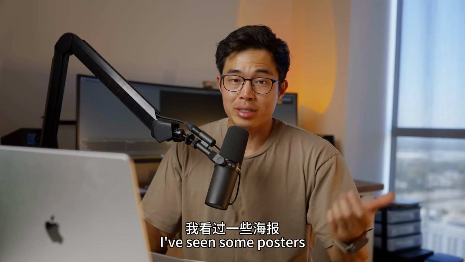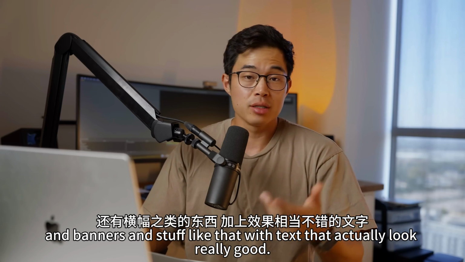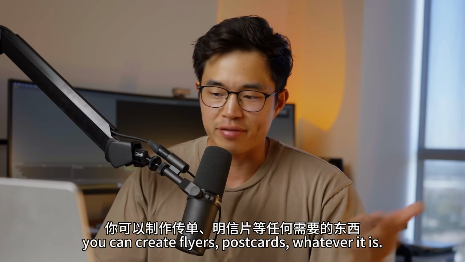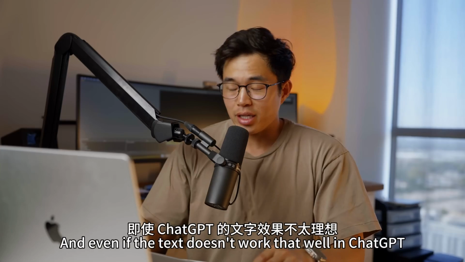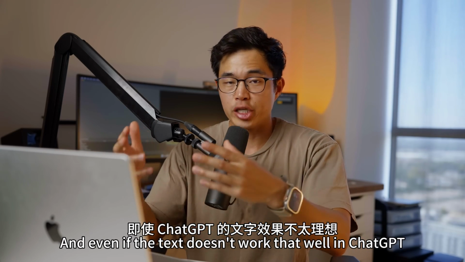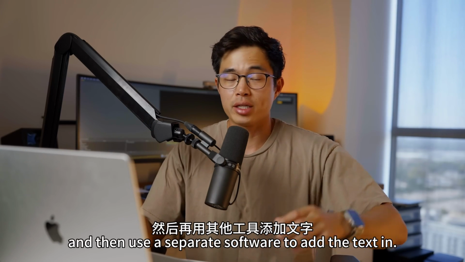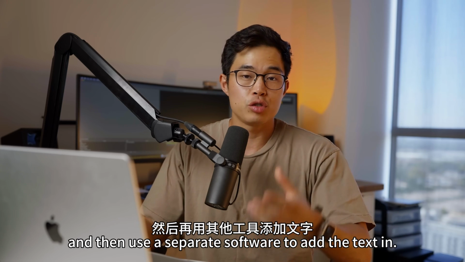I've seen some posters and banners and stuff like that with text that actually look really good. If you're doing an event, you can create flyers, postcards, whatever it is. And even if the text doesn't work that well in ChatGPT, you can just create the image first and then use a separate software to add the text in.